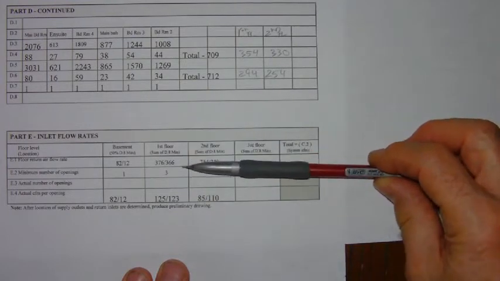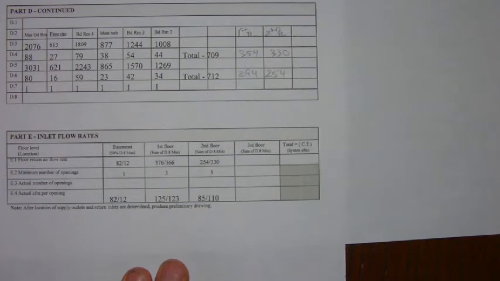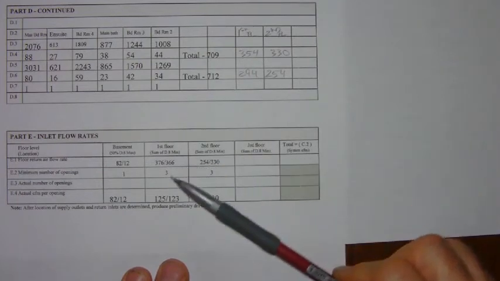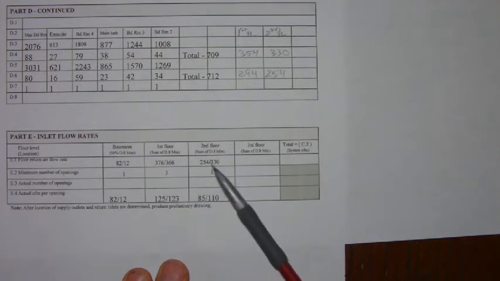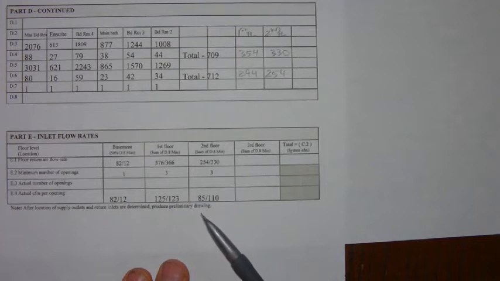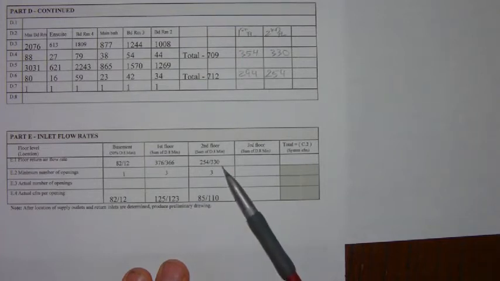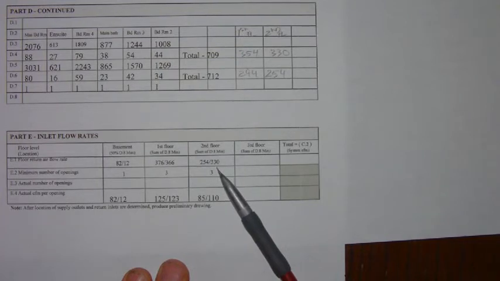On the first floor, we've got as much as 376 CFM. Now you'll notice that we've got two airflow rates, one for heating, one for cooling. And in the case of the first floor, the heating airflow rate is greater than the cooling, so we have to ensure that we design for the heating airflow rate. However, on the second floor, you'll notice that the cooling airflow rate is quite a bit higher than the heating airflow rate. So we have to ensure that we can get enough return air to satisfy the cooling airflow rate.